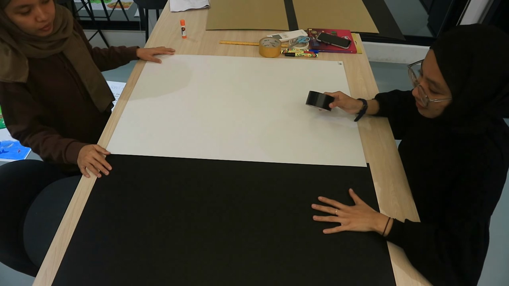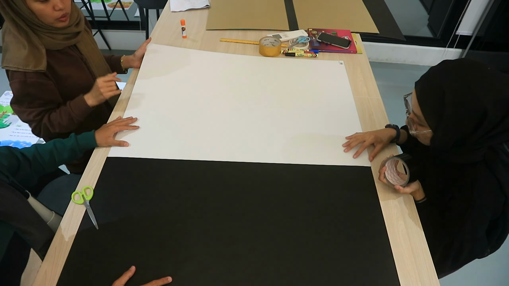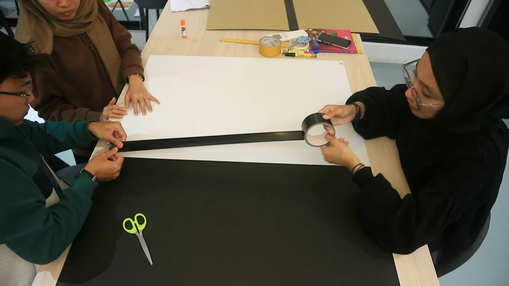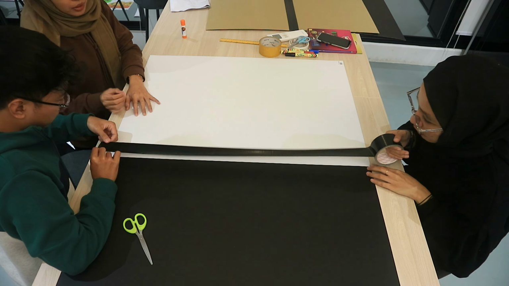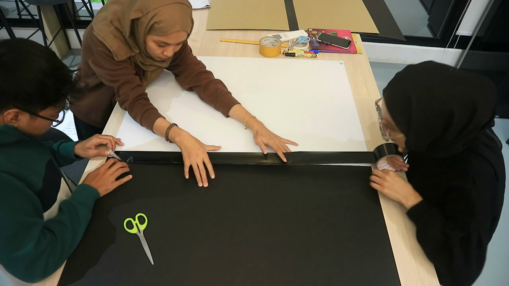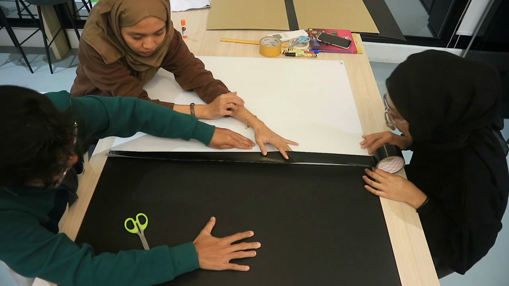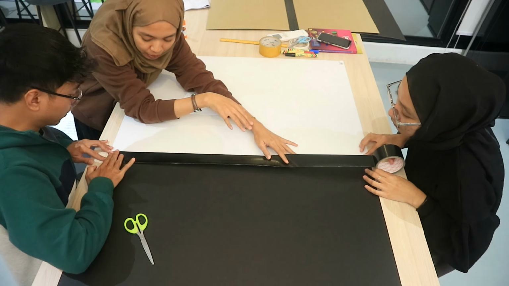Using the mounting board as the base, we reinforced the structure by securing it with cloth tape, binding everything together to create a giant book-like display. This provided sturdy support for the Mahjong paper, which is otherwise too fragile to handle on its own. This was the whole process of putting them together.